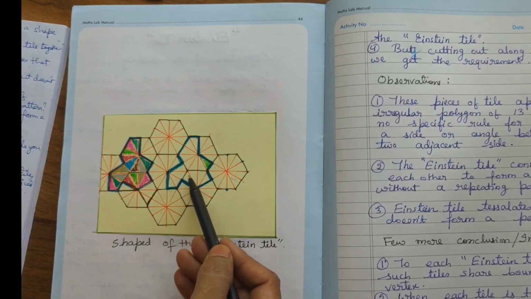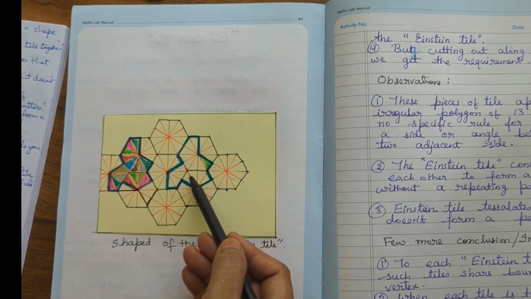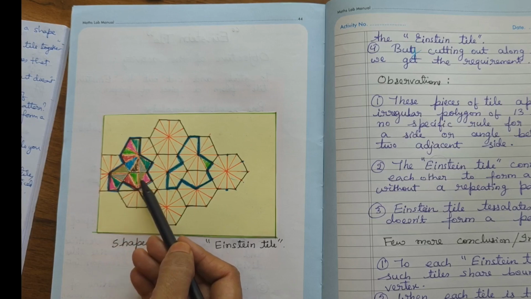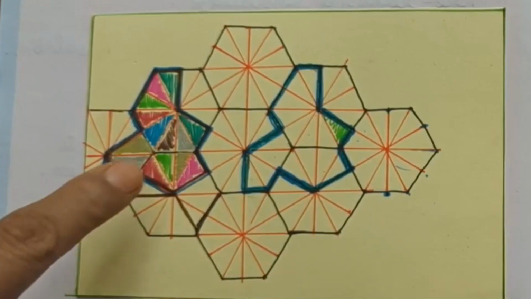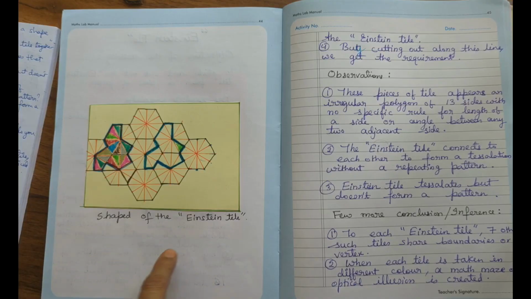There are 16 congruent triangles with which a single tile is made. If each triangle is made with some kind of finishing or color, each tile itself is an amazing showpiece. So this is how we can show on one of the white pages how the shape of the Einstein tile can be cut out.